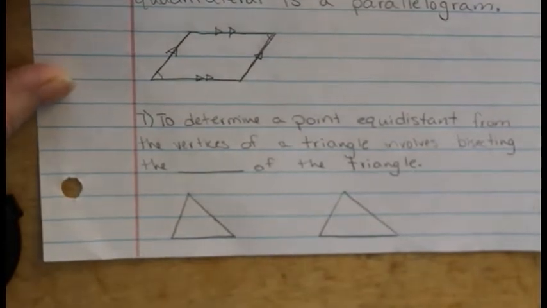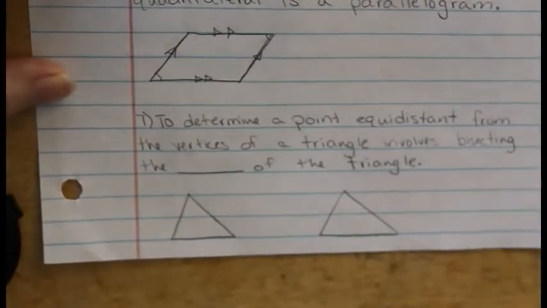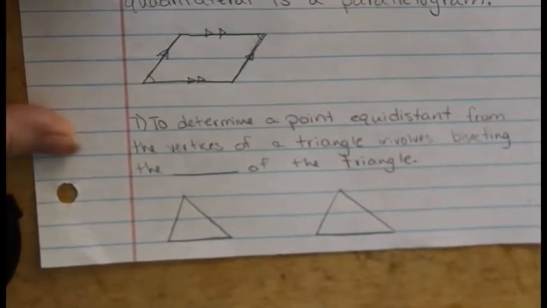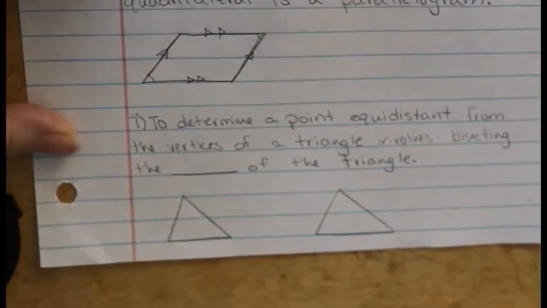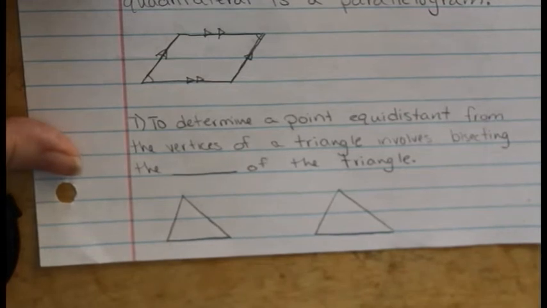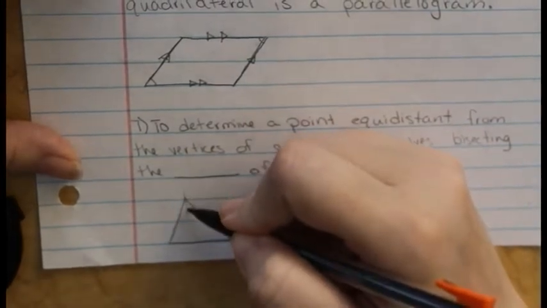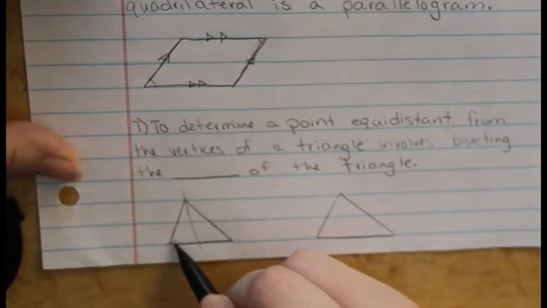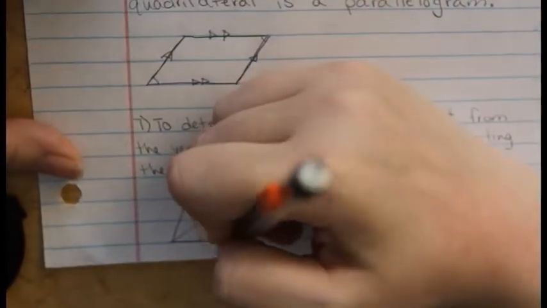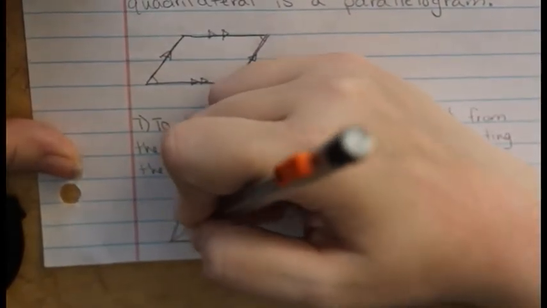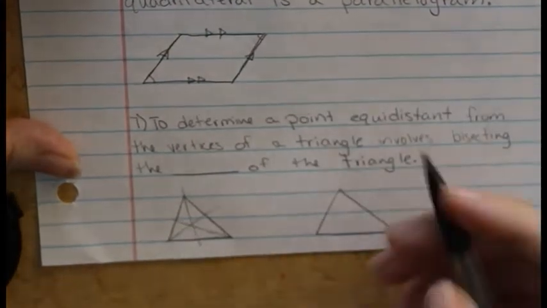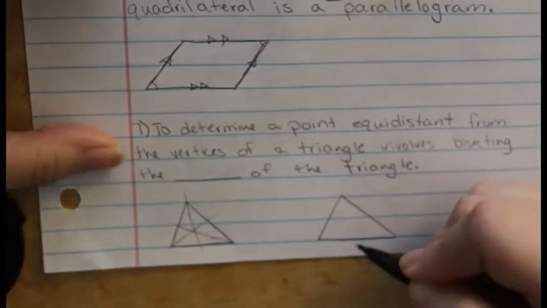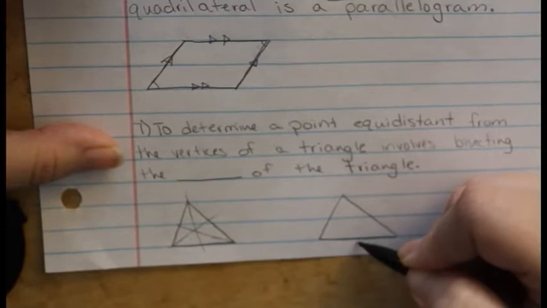To determine a point equidistant from the vertices of a triangle involves bisecting the blank of a triangle. So if you remember, this is what we were doing when we were doing inscribed and circumscribed circles. So to do equidistance from the vertices, well here, let's see. So I'm going to pretend I'm bisecting these angles. So I'm going to bisect the vertex of each angle, okay? Now, if we look at this, we can see, is it equidistant from all of those? I don't know. So let's try and imaginarily bisect the sides.